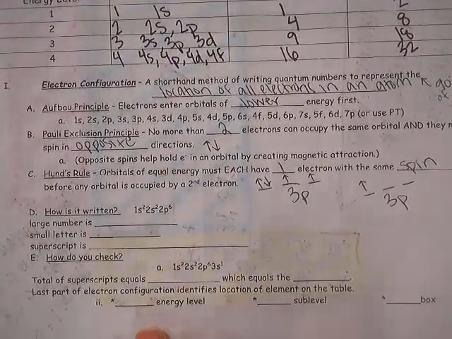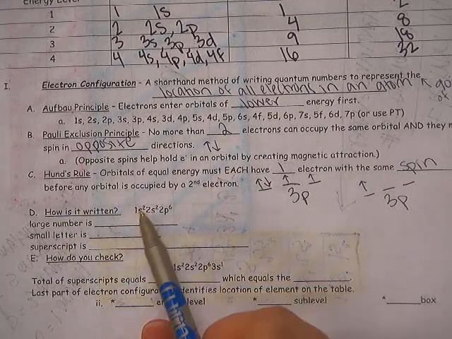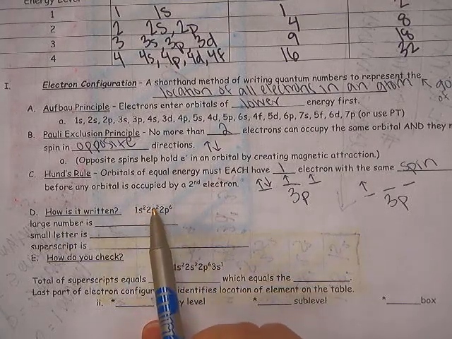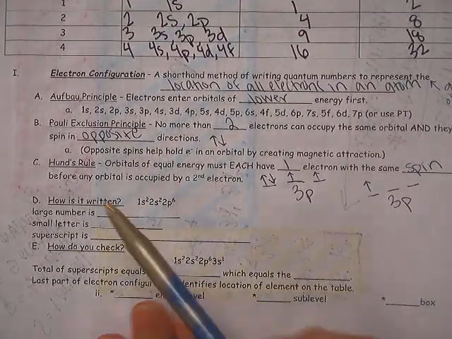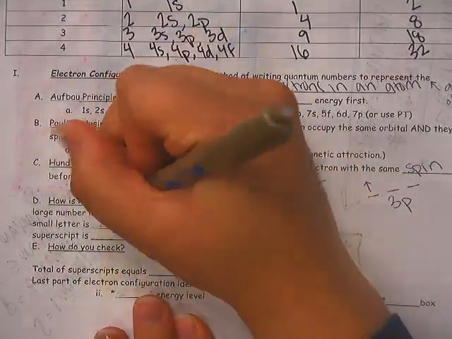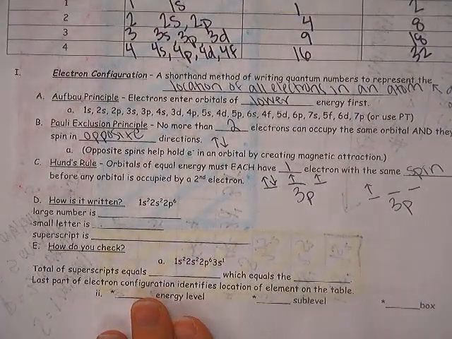All right, and then the last part on this page is letter D, asking how is it written. So this is how we write our electron configuration. Like I said, we've already done these. It's no different, we're just tying words to it. The large number represents the energy level, sometimes called the principal energy level.